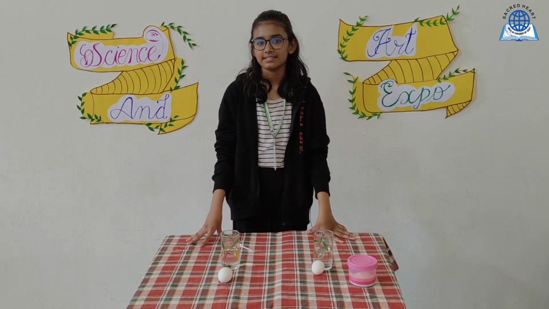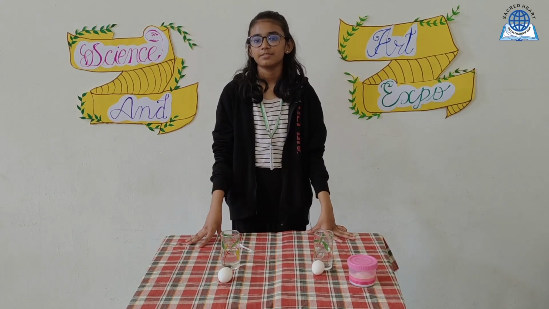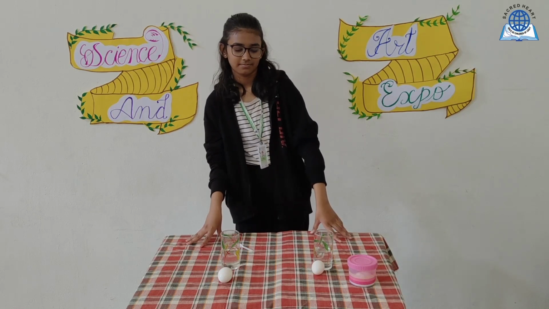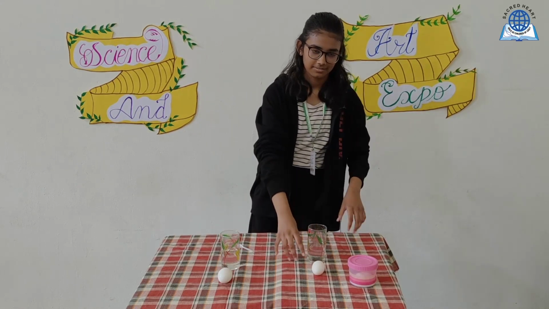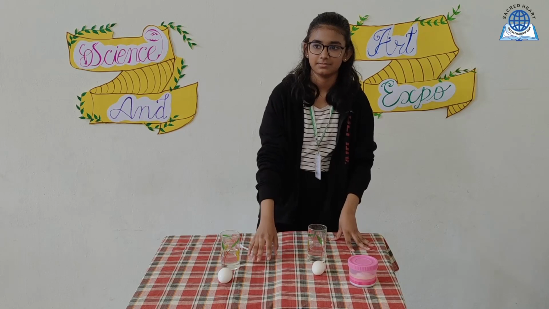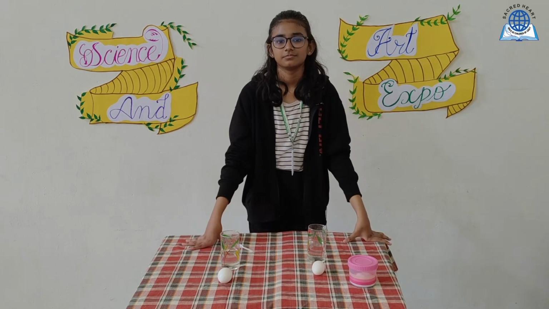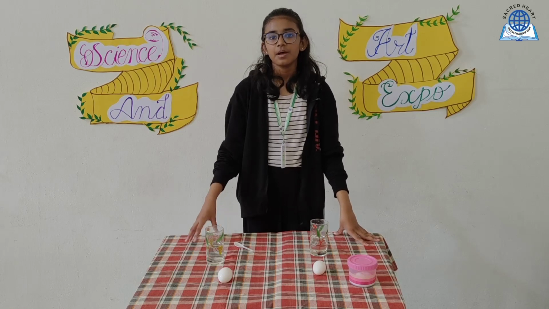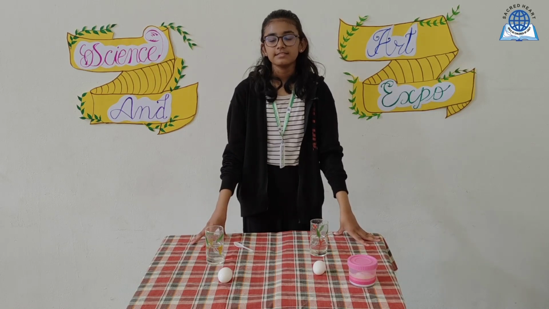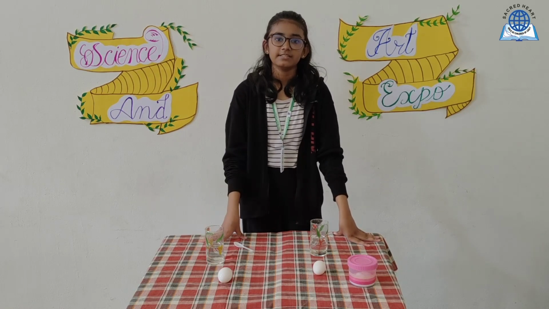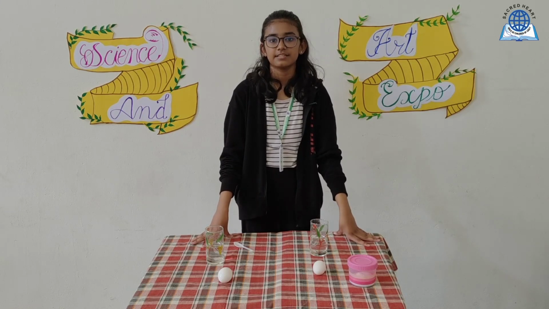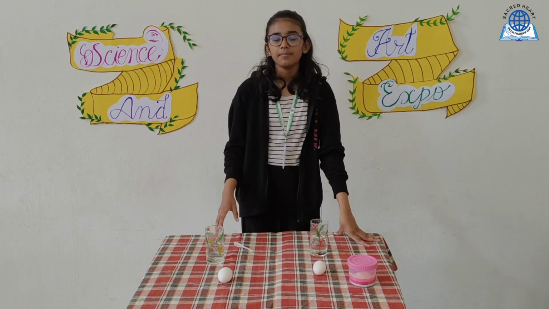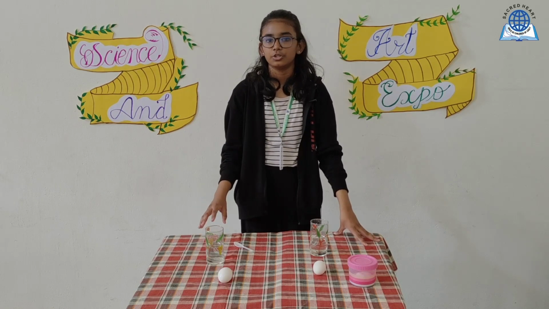Welcome to Art and Science Expo. I'm Anushka from 6th Standard A section. Today I'm going to explain about density. Density is the measure of mass per unit volume. Density is commonly expressed in units of grams per cubic centimeter. Density is equal to m by v. M stands for mass and V stands for volume.